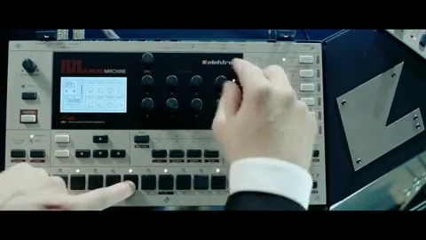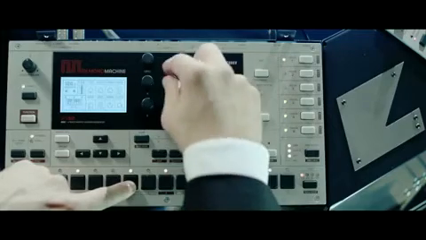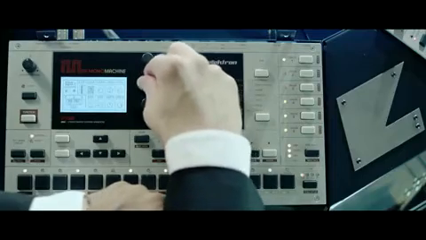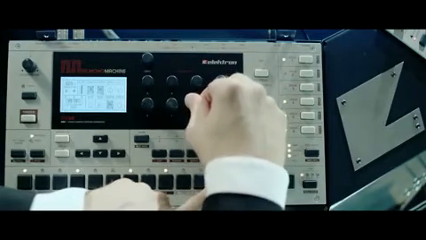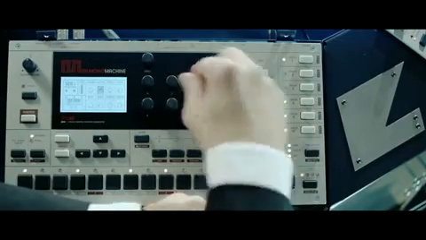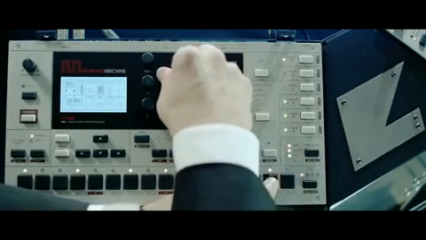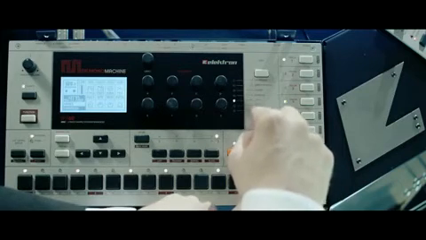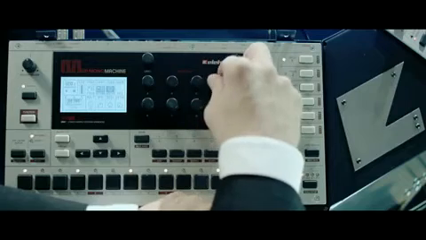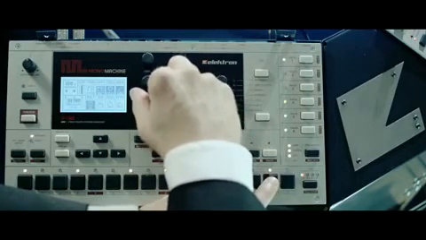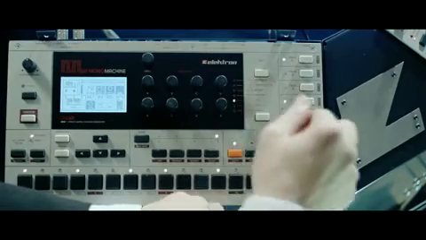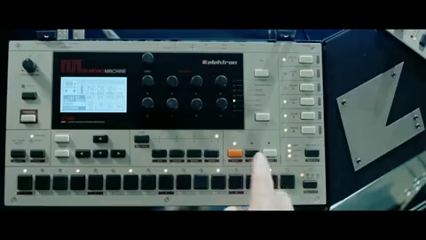As you can see, the graphics on the LCD become inverted for the locked parameters. Now the bass line sounds like this.